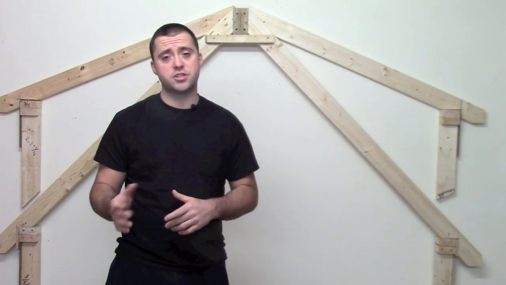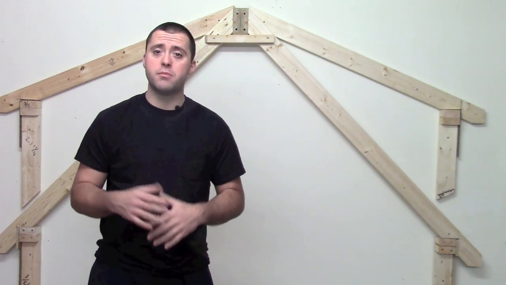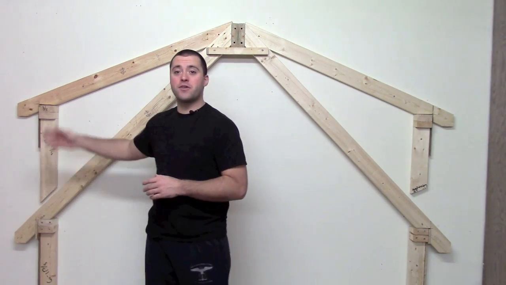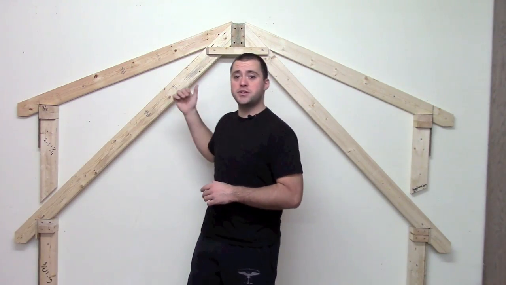I literally just scratched the surface on determining rafters, but I'll be touching back on this topic in future videos. In my next video, I'm going to go over how to figure out your wall height, which is much easier than figuring rafters.